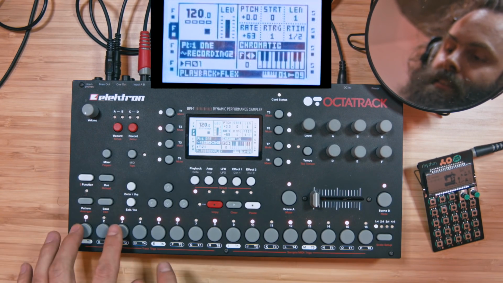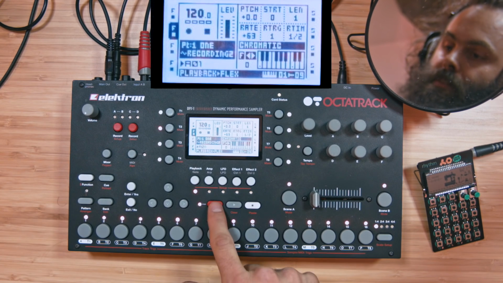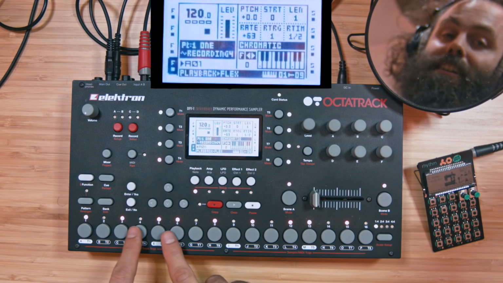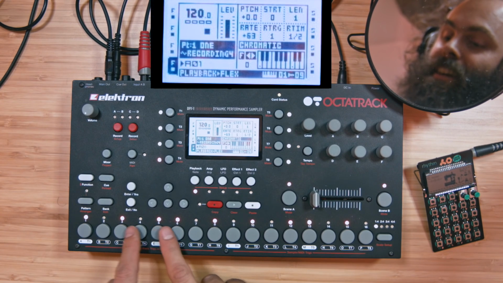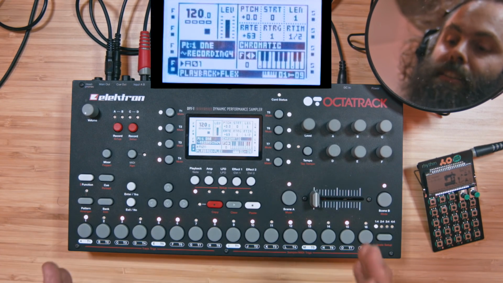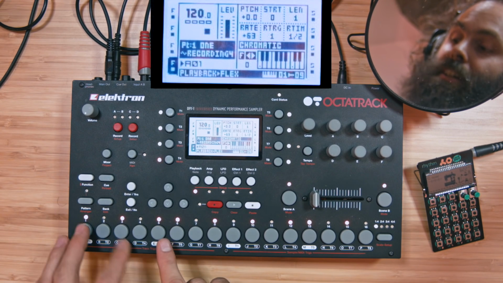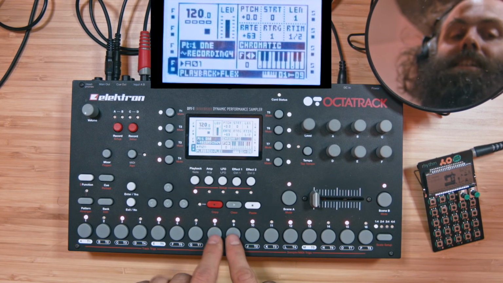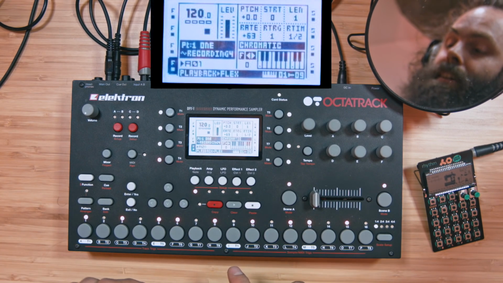I'm gonna take this, where is it? As you can see now, you can see these light diodes, they are indicating where the black and the white keys are. So the lit ones are the white keys, and the ones that are not lit are the black keys.